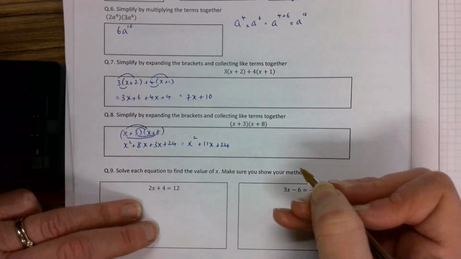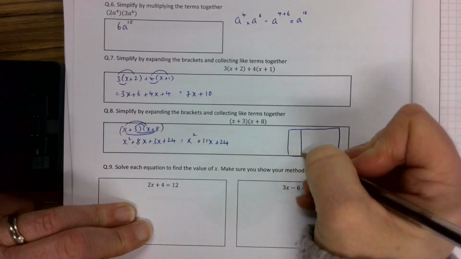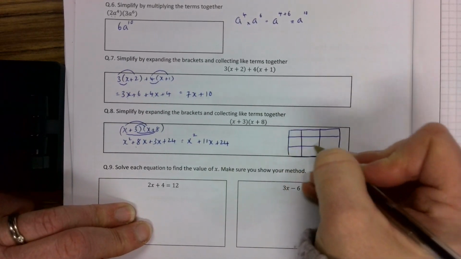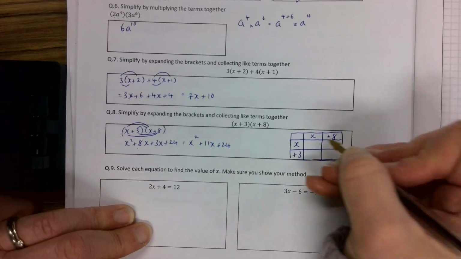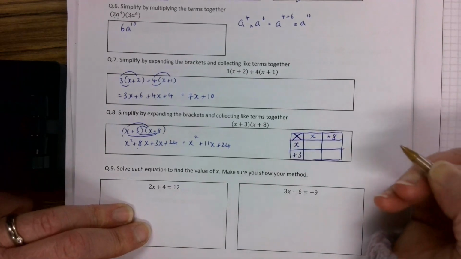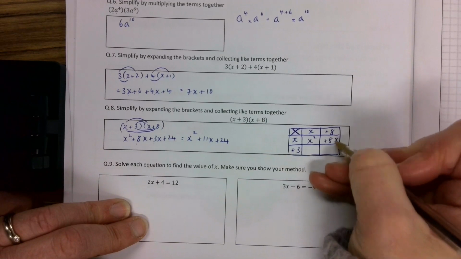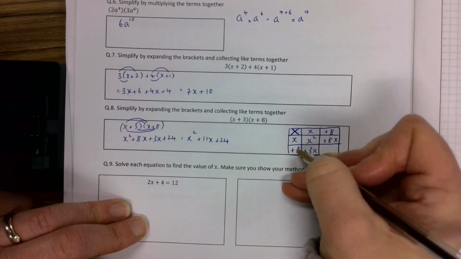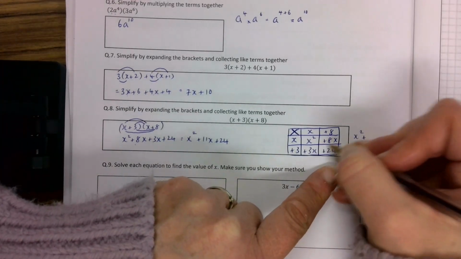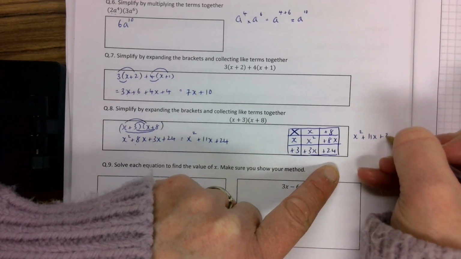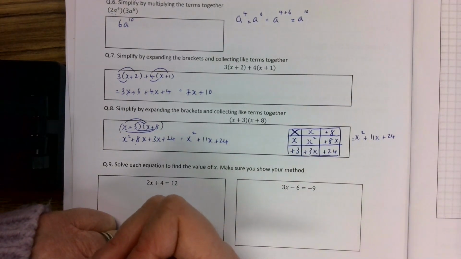Now some people prefer to use a grid, which I might be able to squeeze in here. Okay, so they put x plus 3 here and x plus 8 here, and I'm multiplying. So I've got x by x is x squared, x by 8 is 8x, 3 by x is 3x, and 3 by 8 is 24. And then I add up x squared plus 8x and 3x is 11x plus 24. So I get the same answer as this way, but some people prefer that way.